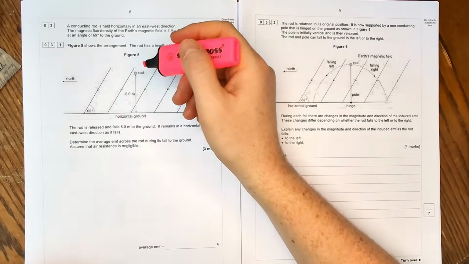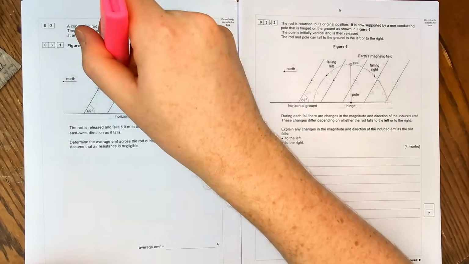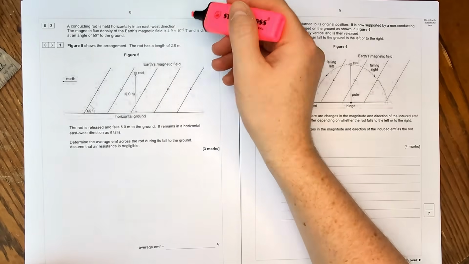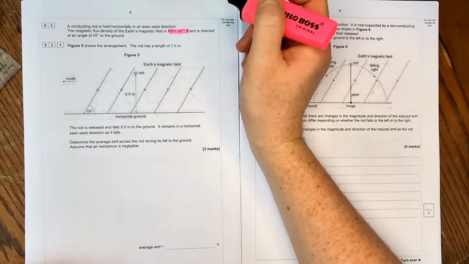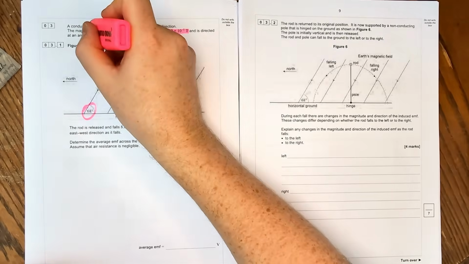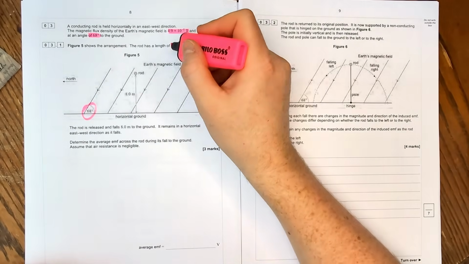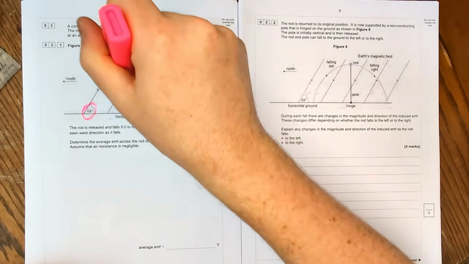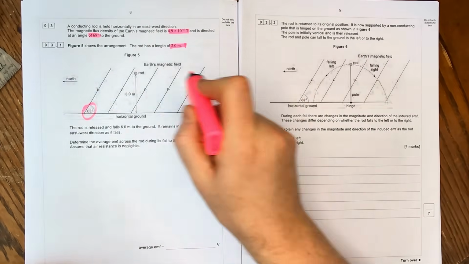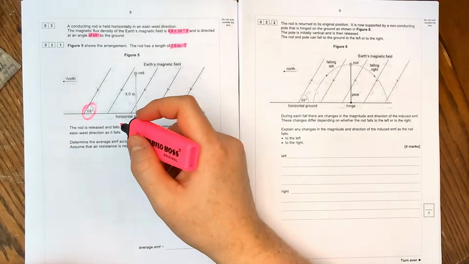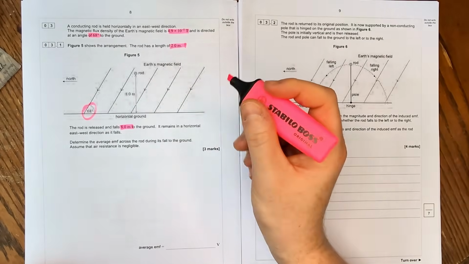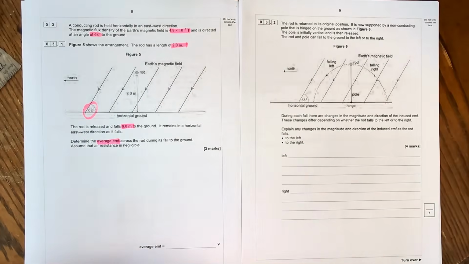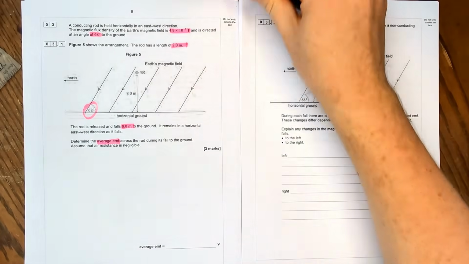There's a conducting rod, which you can't really see, but it's going into the page. The magnetic flux density of the Earth is given as 4.9 times 10 to the minus 5, and the angle is 68 degrees to the horizontal. The rod has a length of 2.0 meters, going into the page east to west, because we've got north and south labeled this way. It gets released and falls 8 meters to the ground, staying horizontal. We're asked to determine the average EMF across the rod during its fall to the ground.